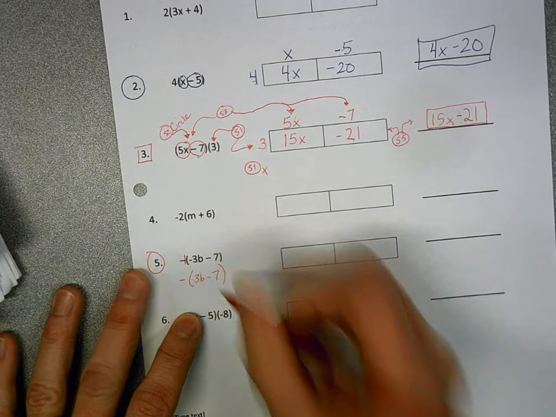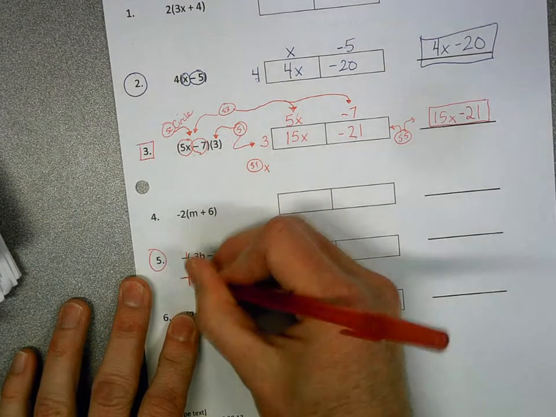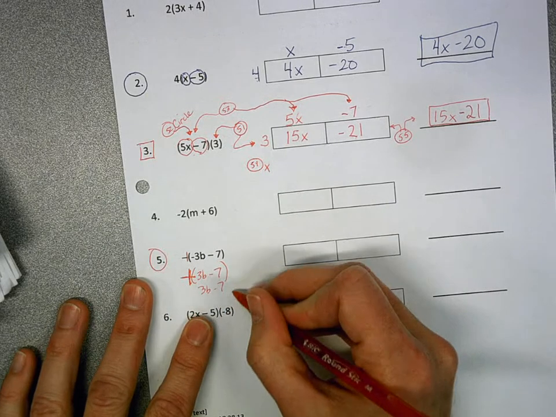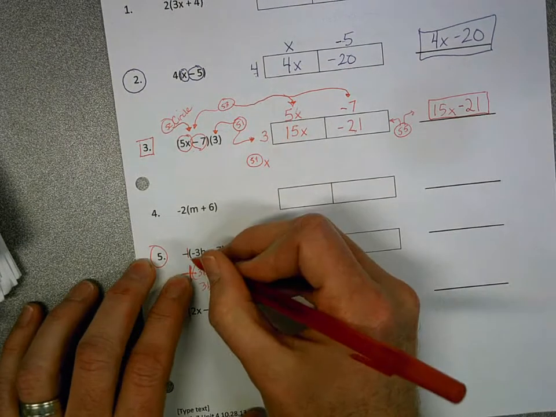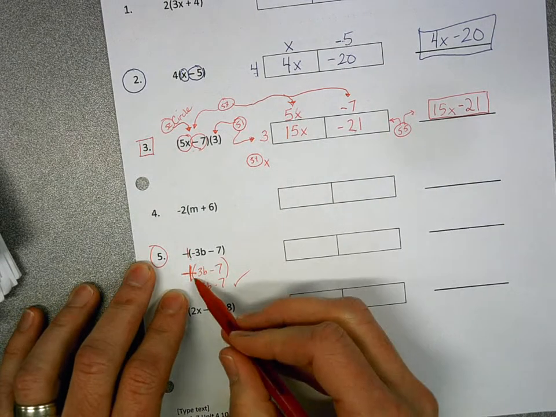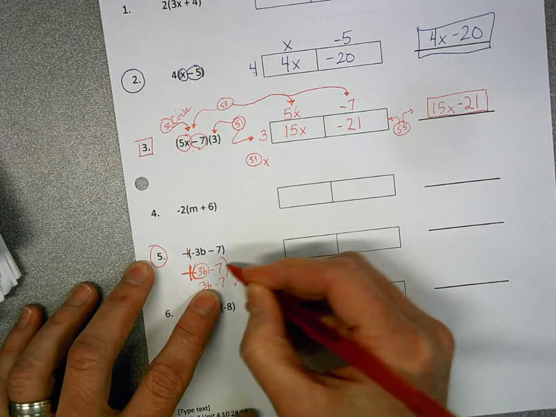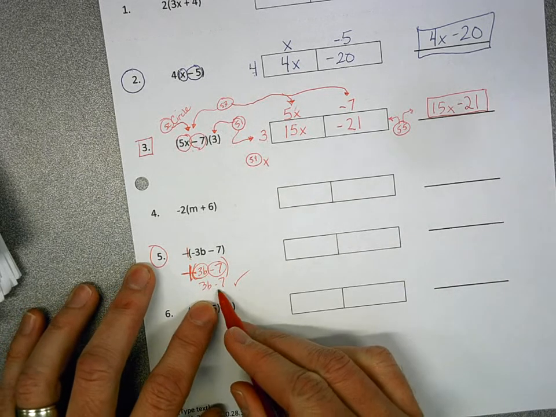When we do this problem, we'll do this. We'll go, oh, I got it! Double negative! And your answer will end up being 3b minus 7, and you will get it wrong. Why? Because this -1 not only affects this first term, but it needs to be multiplied with the second term as well, which doesn't give you a -7.